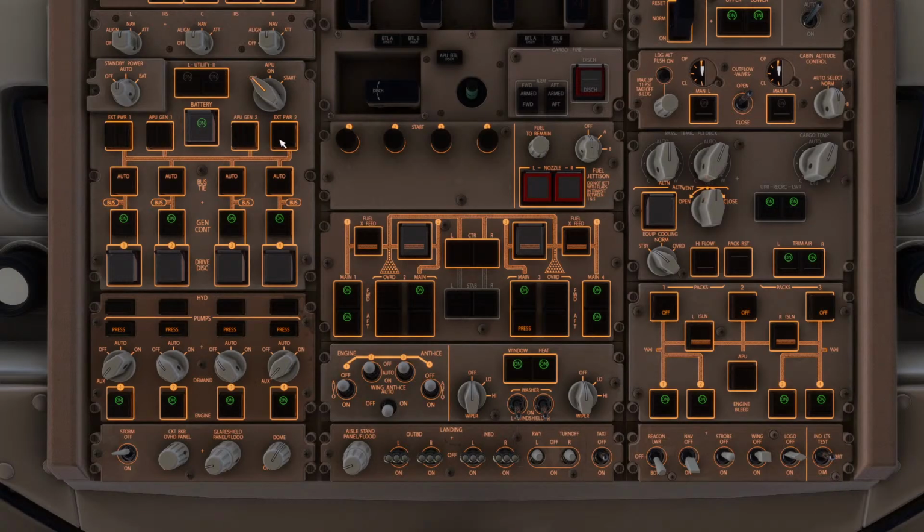Pumps 1, 2 and 3, 4 for hydraulics can go to auto. And the packs 1, 2 and 3 can go to on. That's the air conditioning packs. In the external light section, the taxi light can go to on. And we are ready to taxi.